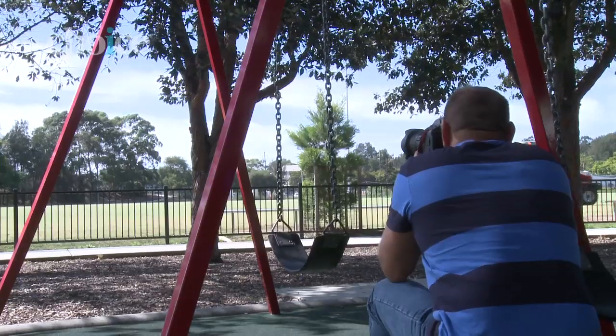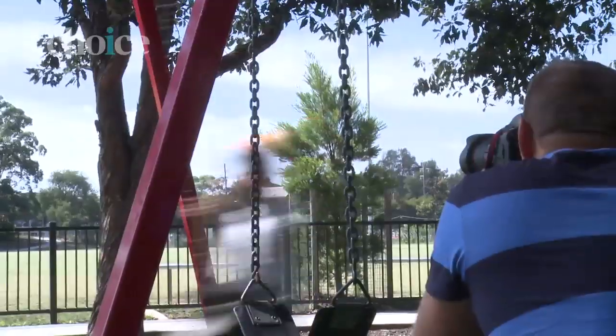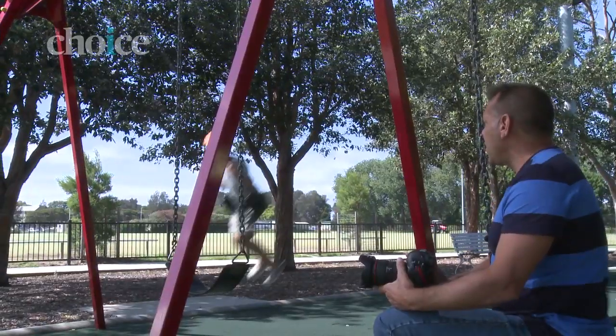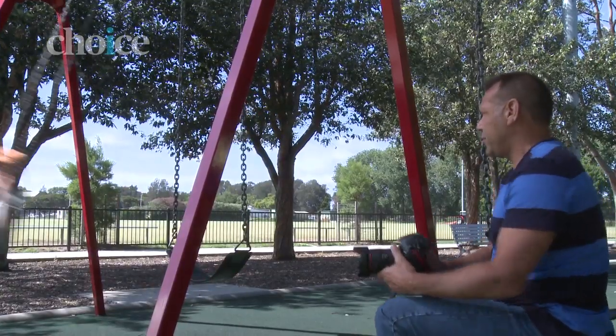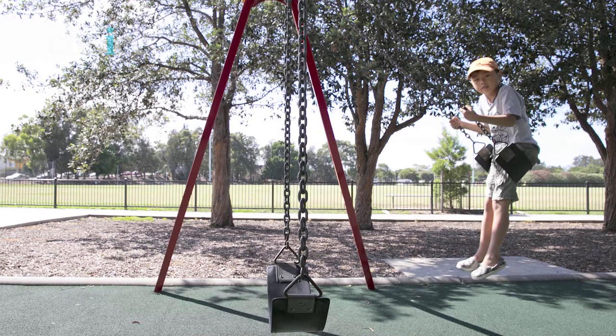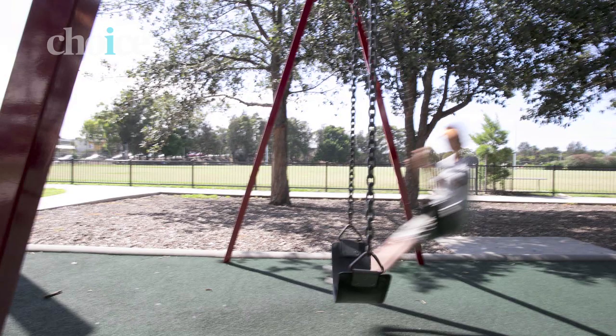I'm going to give you some tips on how to use your digital SLR. To have Kevin blurred, we need a slow shutter speed so that as Kevin moves through the lens, the blur is captured. If you have a high shutter speed, everything gets frozen, stopped very quickly. If you've got a low shutter speed, then things can blur.